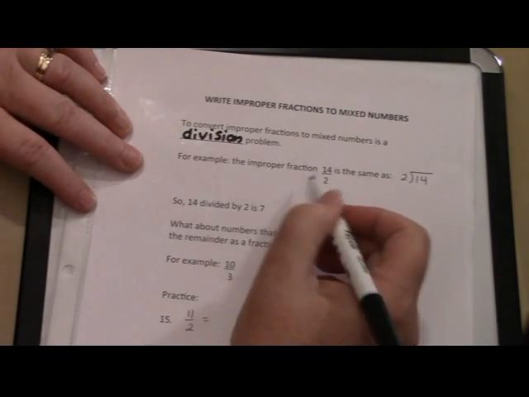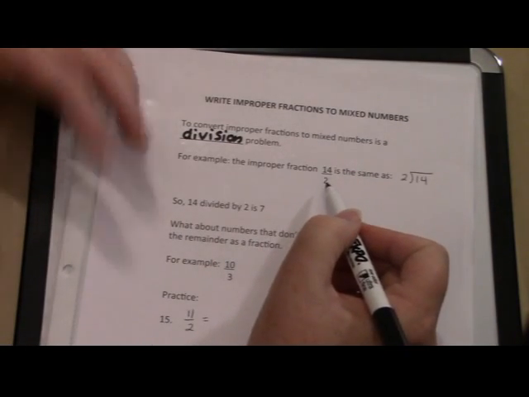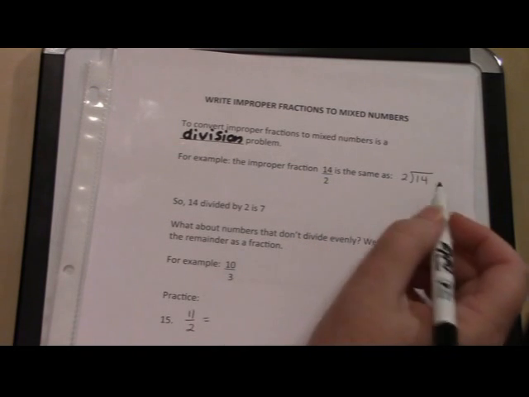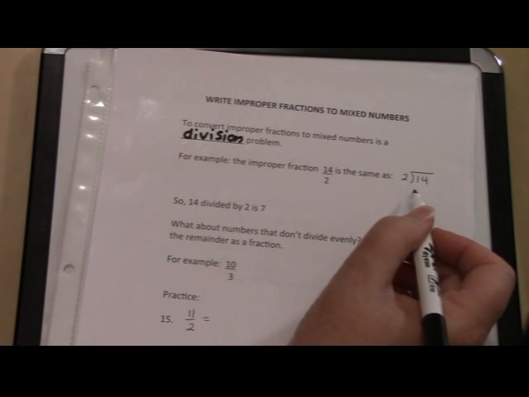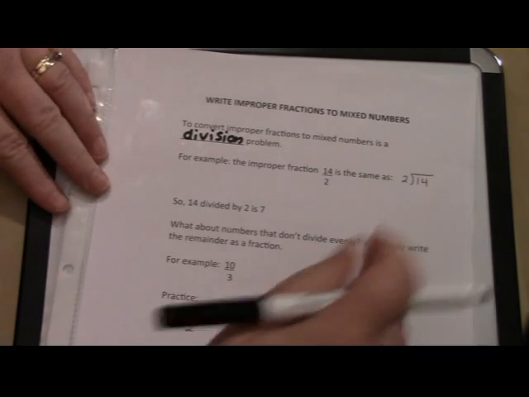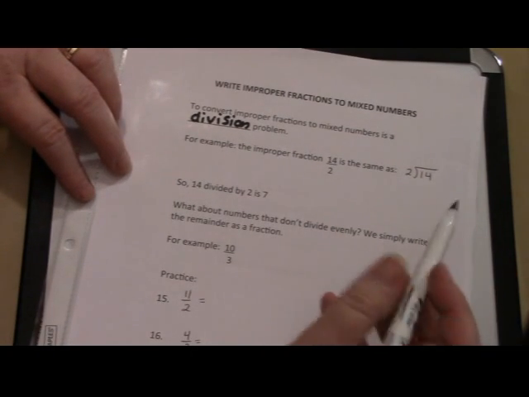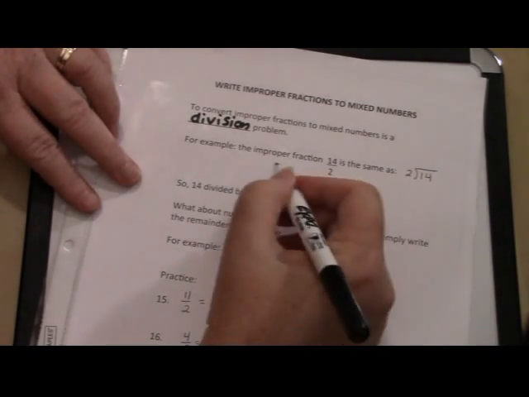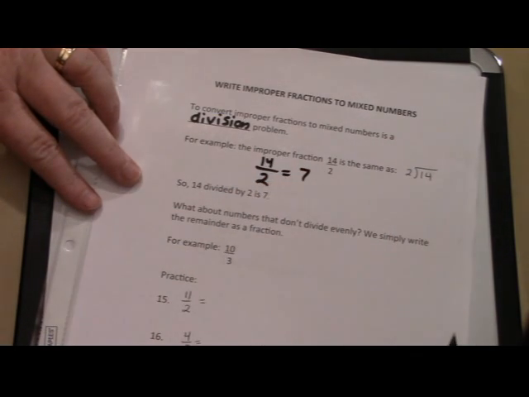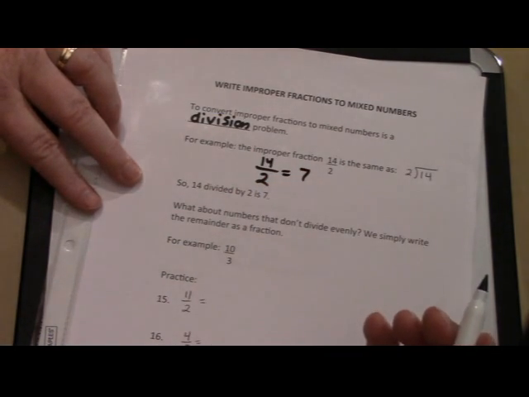So for example, the improper fraction of 14 over 2, again, why is it improper? The 14 is bigger than the 2. It's way upside down. It's totally improper. All we have to do is divide it. So we can write it this way. This is a little more traditional way that you may be used to seeing division. 14 divided by 2. So what is 14 divided by 2? 7. So 14 halves is the same as 7. All I've done is divide it.